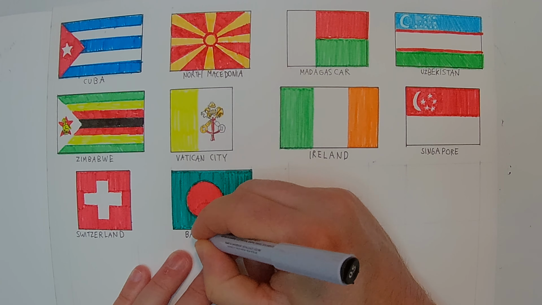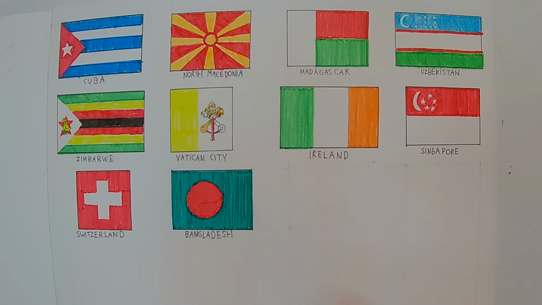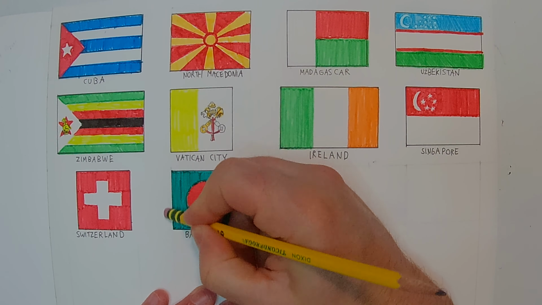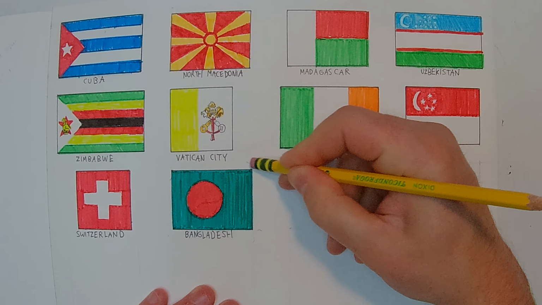That is Bangladesh. Bangladesh, the Bengal people that live there. So let's just clean this up a little bit. We'll get rid of our pencil lines, and then I'll give you a little bit of bonus content.